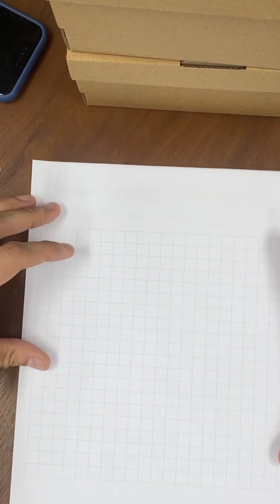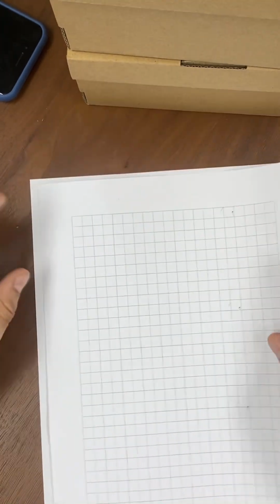Now I get my graph paper. I think this graph paper doesn't have 30 squares. Let me switch to one that does have 30 squares.